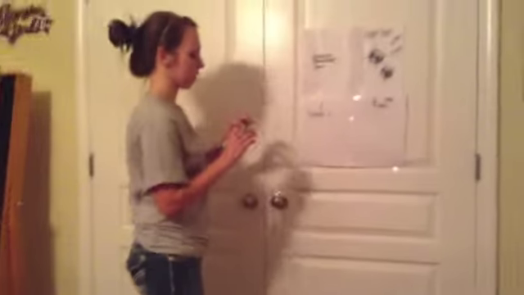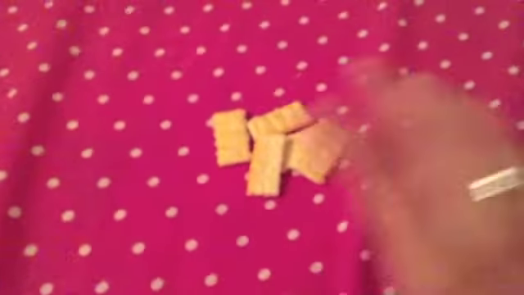Okay, now we're going to do our activity with our crackers that I've passed out. You do not have the same number as your neighbor, and that's okay. It's because we're going to focus on our denominators right now. So everybody count your crackers. I'm going to count mine. I have 1, 2, 3, 4.